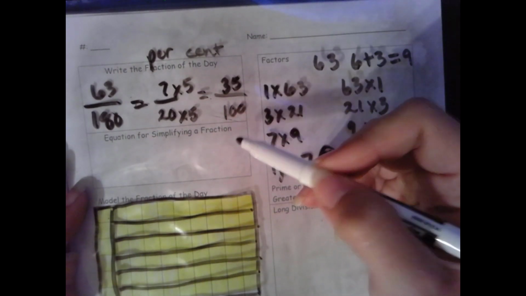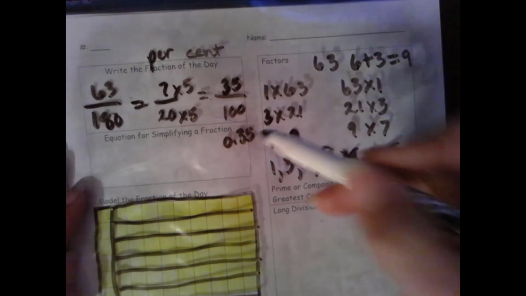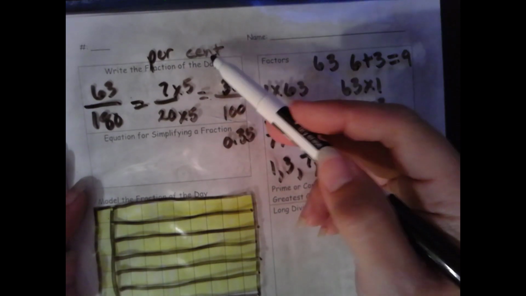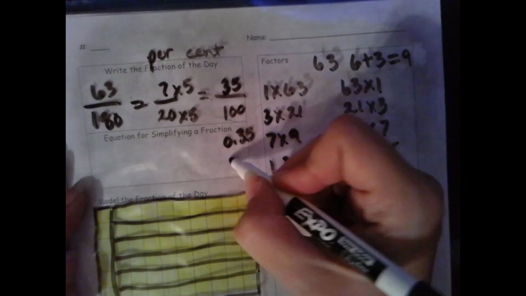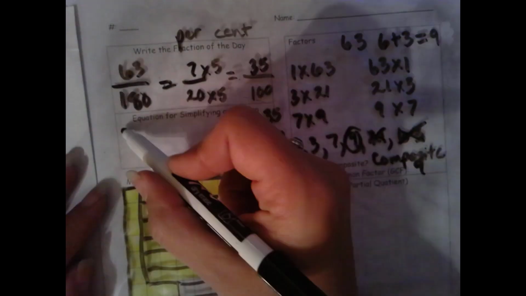So 35 hundredths can be written as a decimal like this, 0.35, like 35 cents in money. That's where it comes from, because there's 100 of them. And 35 per 100, or per cent. We've completed 35% of the school year. We have 65% left.